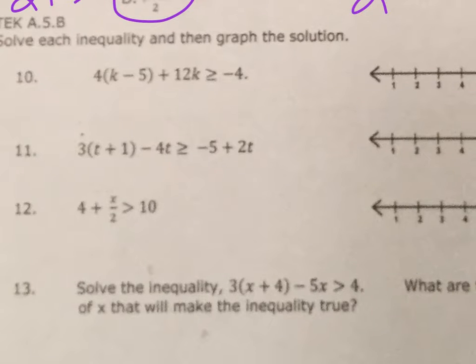Okay, solving inequalities and graphing. Really, solving inequalities is going to follow the same process as solving equations, with getting all the variables on one side and all the constants on the other. The only thing you have to be careful of is if you multiply or divide by a negative, your inequality sign is going to flip around. Also, this is where I think it's much, much easier to graph them if you keep your variable on the left-hand side. So that's what I do.